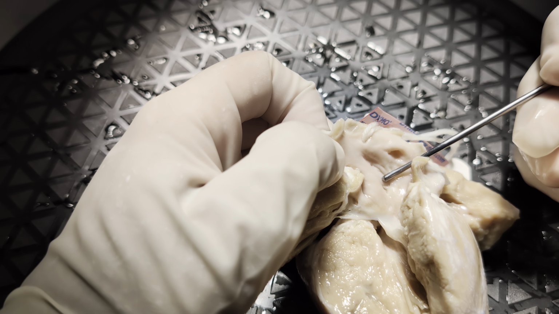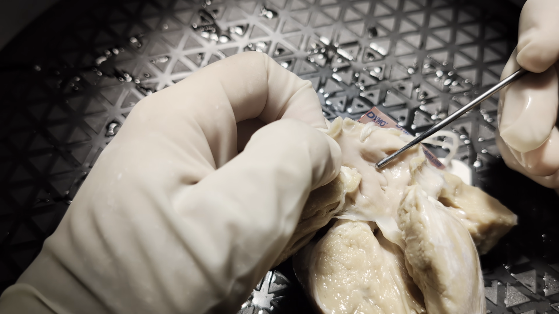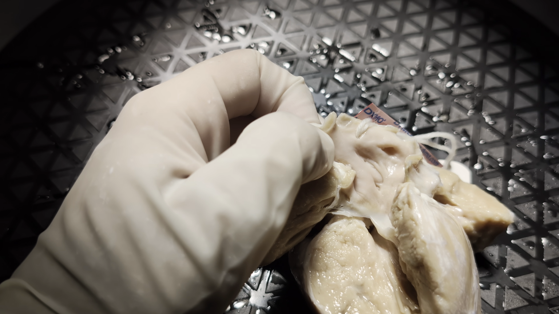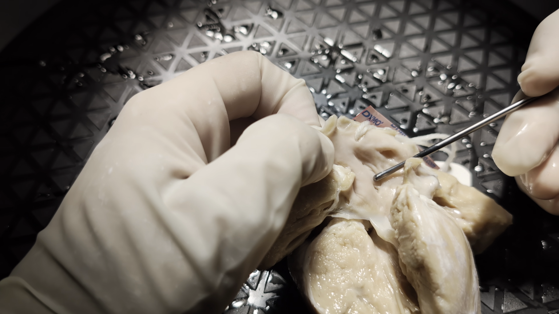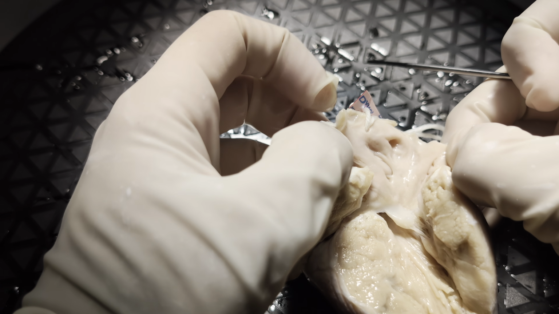Here is the flap valve, and here are the horns of the oval fossa. And once again, we see that the atrial septum or the oval fossa here is completely intact.